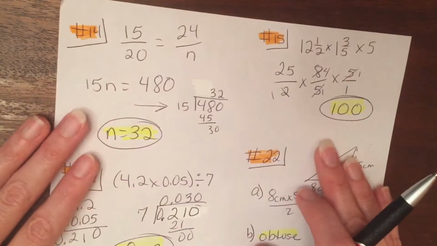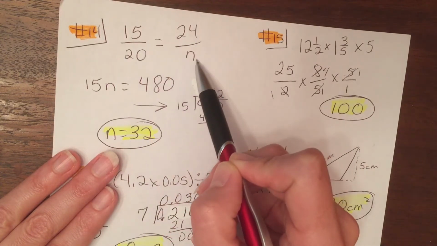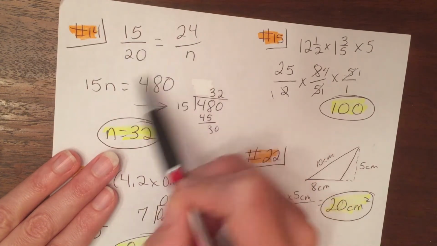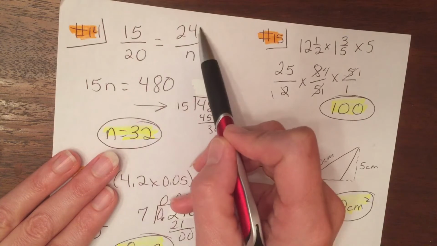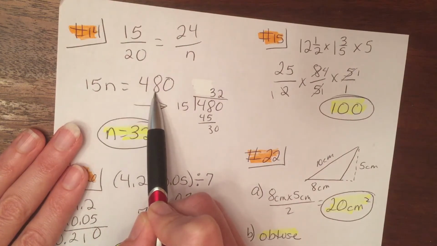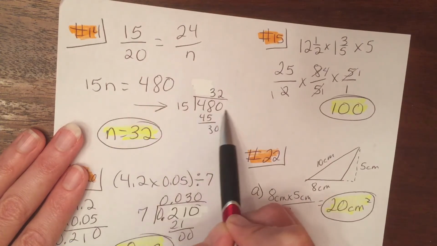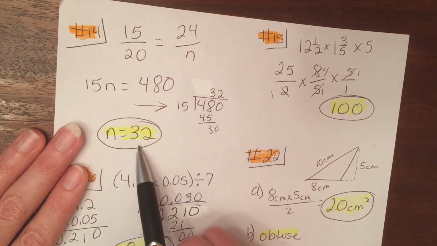Okay, number 14, proportion. 15 over 20 equals 24 over n. So I did n times 15 is going to be equal to 20 times 24, which is 480. I know a factor, I know the product. I can divide the product by the factor to get the missing factor. 480 divided by 15 gives me an answer of 32.